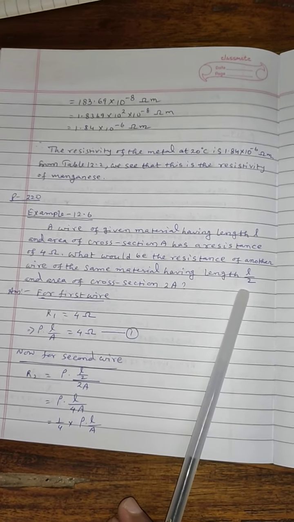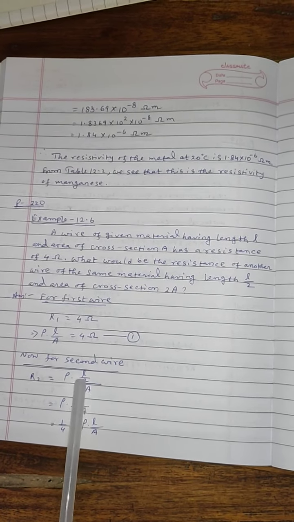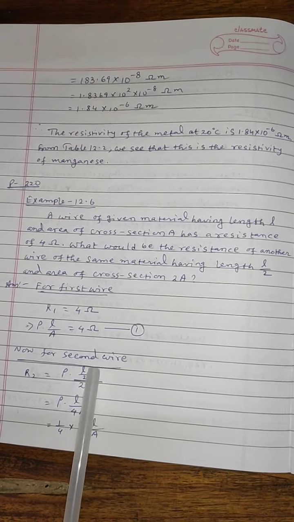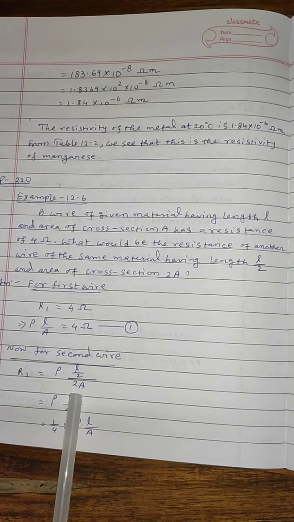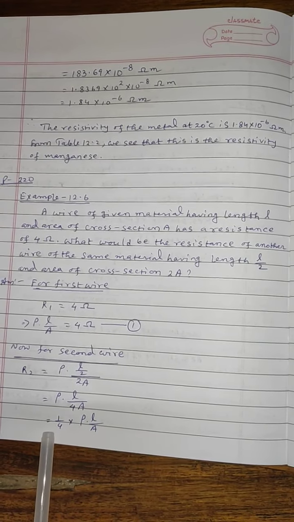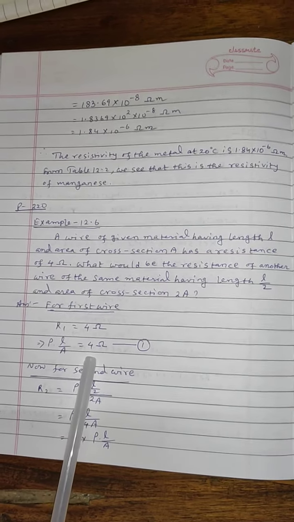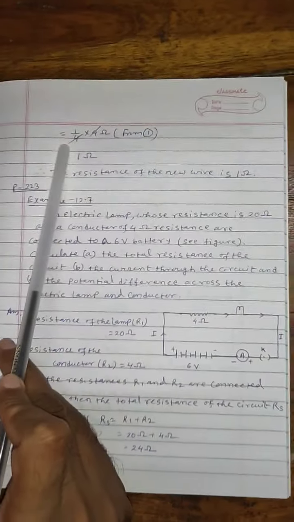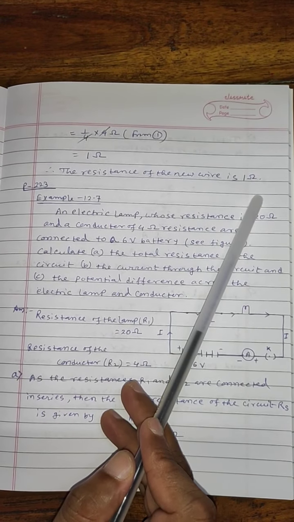For the second wire, R2 is equal to rho into L. Here L is given as L by 2 and the cross section area is given as 2A. So rho into L by 2 by 2A, according to the formula. The actual formula is rho into L by A, but here L is L by 2 and A is 2A. Then rho into L by 2 into 2A, that is, 4A. 1 by 4 we are keeping separately, into rho L by A. Now the rho L by A value is 4 ohm. So here you can put 4 ohm. Then 4 cancels out. It comes out as 1 ohm. So the resistance of the new wire is 1 ohm.